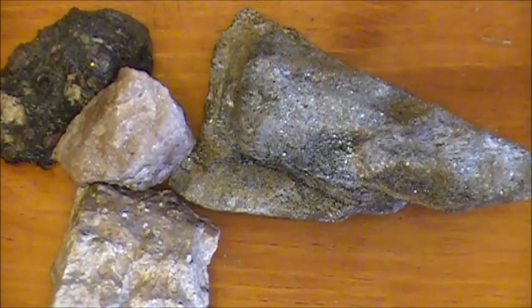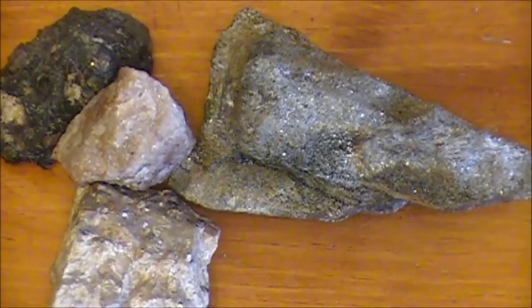And just like the previous two, igneous and sedimentary rock, metamorphic rock also has two different types, and those would be foliated and non-foliated metamorphic rock. And for the most part, every single type of metamorphic rock will be foliated, with a few exceptions.